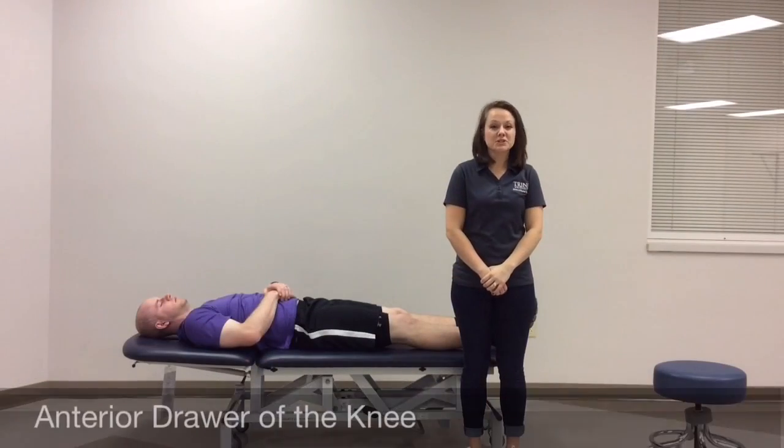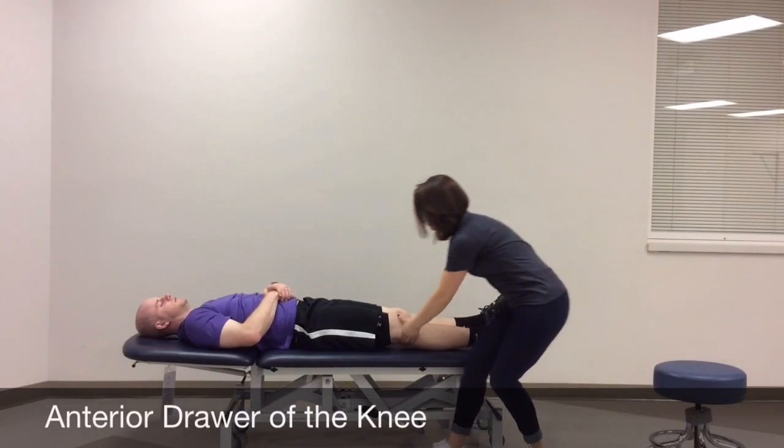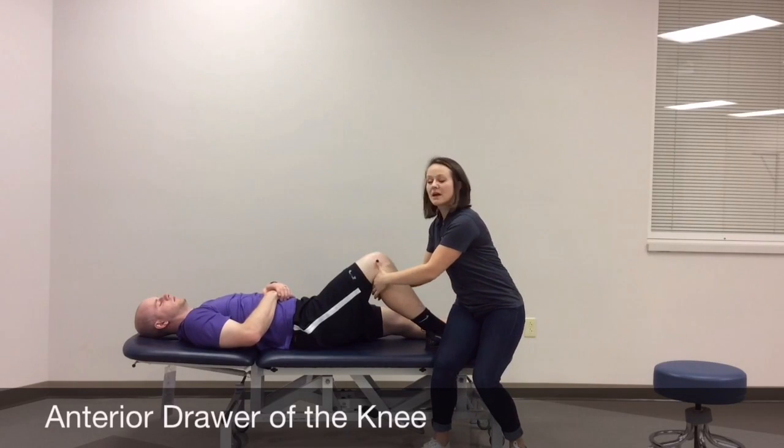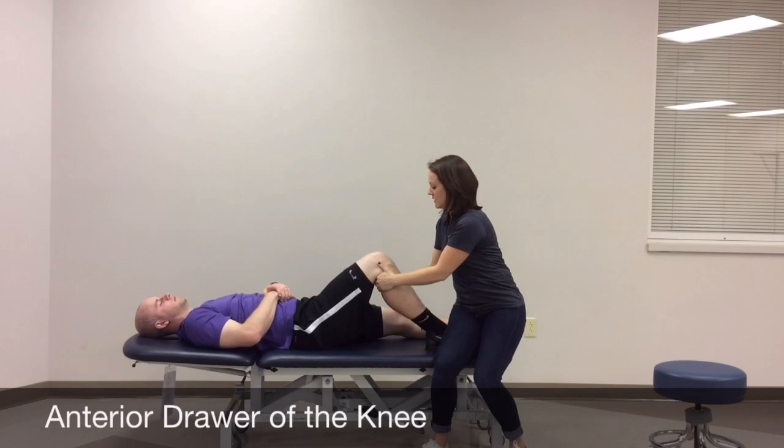This is the anterior drawer test. The patient's knee is flexed. Hands are placed on the joint line and behind the tibia to ensure that the hamstrings are relaxed. Tibia is drawn anteriorly. Positive test is noted with excessive motion.